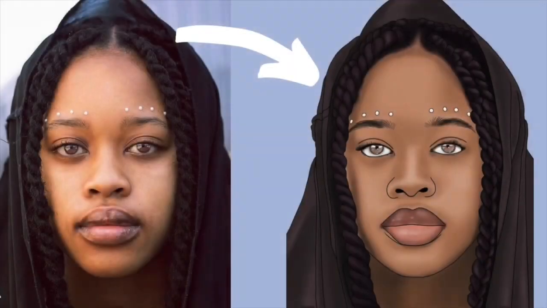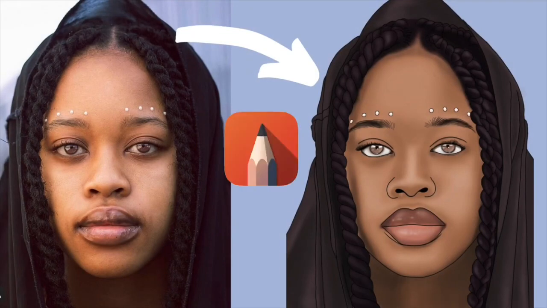Hi guys, today I'll be doing a tutorial of how to cartoon yourself using the free app Autodesk Sketchbook. I'll be using a few simple steps so anyone can follow.